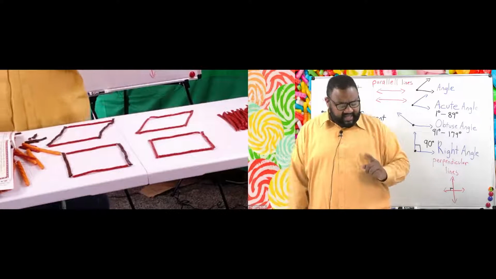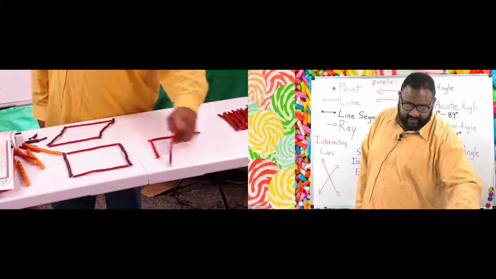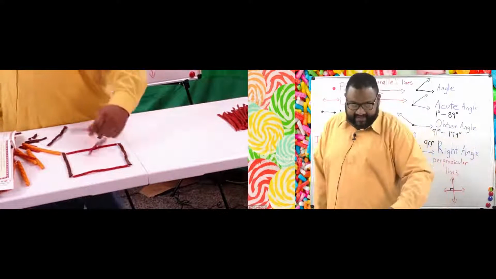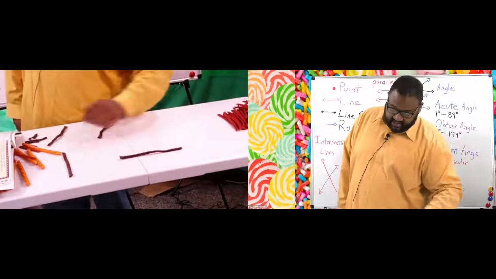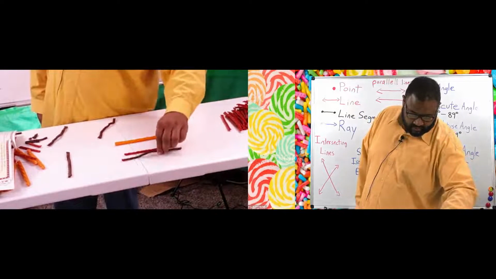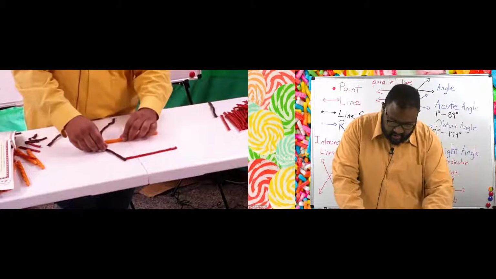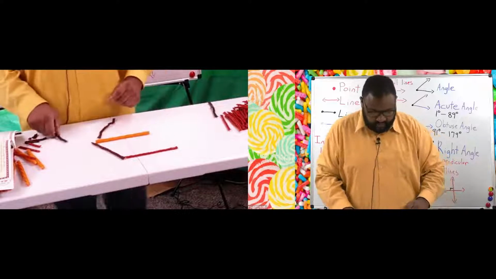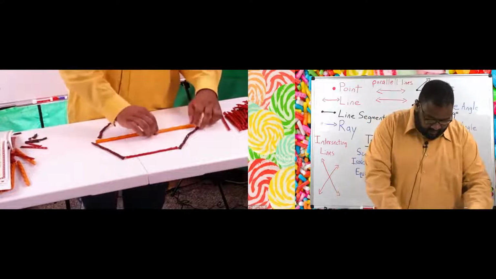Now, I want to see if I can make a special quadrilateral that somebody just put in our chat and said, what about the trapezoid? Yes. The trapezoid is a special case quadrilateral. Now, we'll put two of these Twizzlers together.